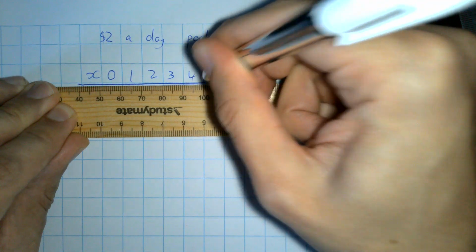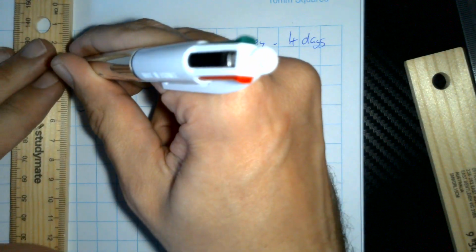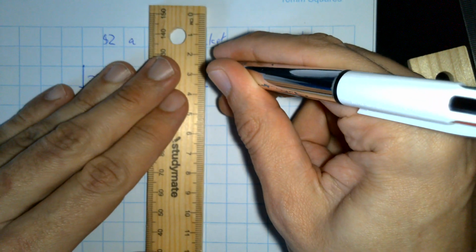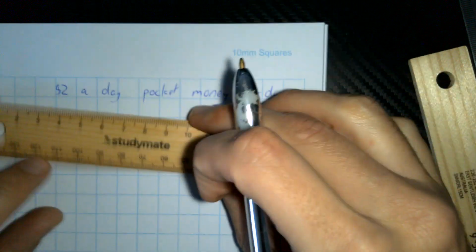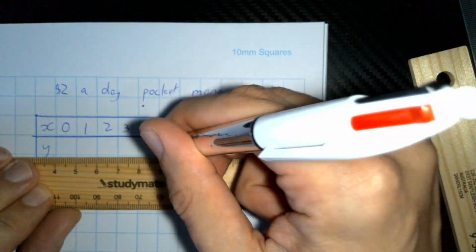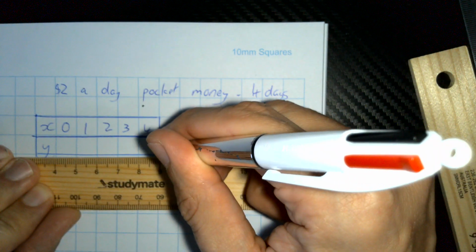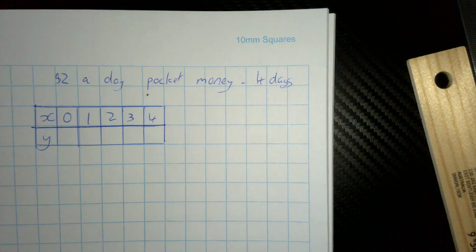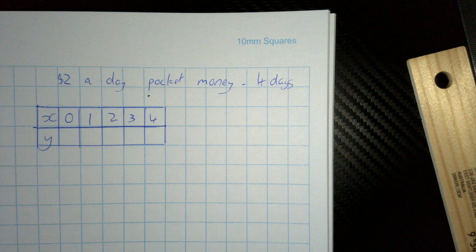And I'm just going to draw a line in between. Yes, you want all your tables of values to be nice and neat. Okay, we've done the ruling. So now we will put down the values.